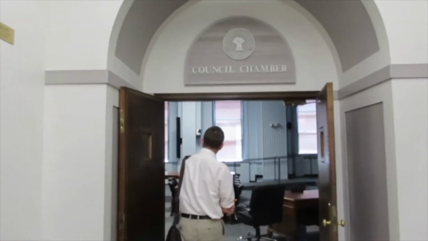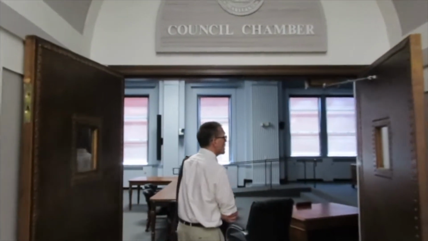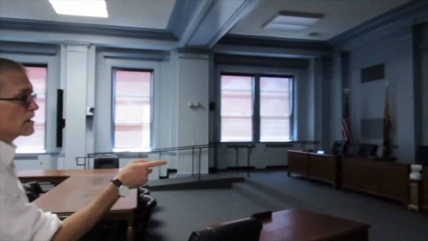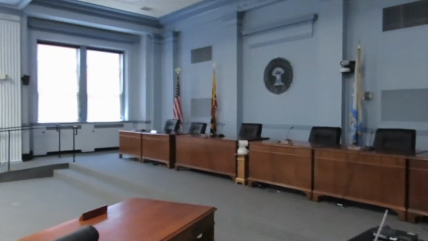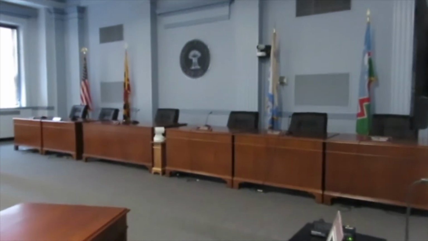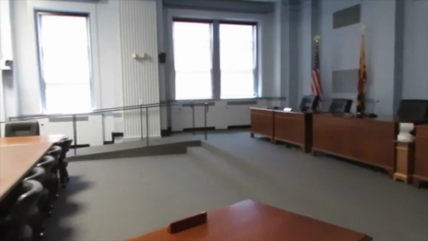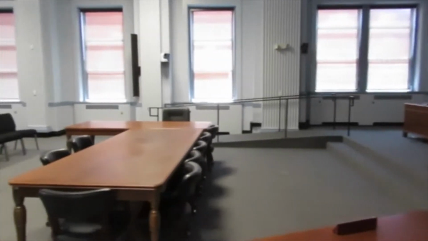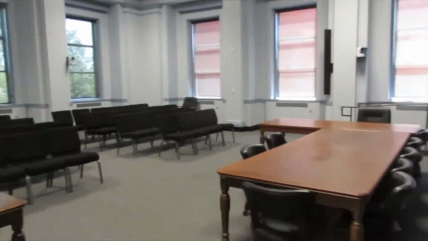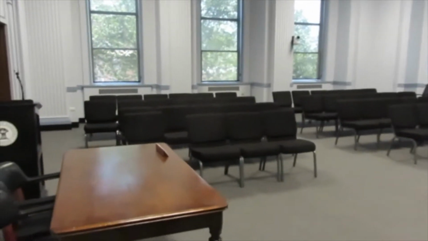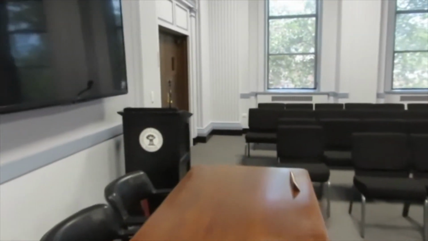If you come in, you'll see this is where the council members sit, and the audience. You'll be able to sit with other citizens. I highly advise you to get an agenda before you come so you have an idea about what is being talked about.